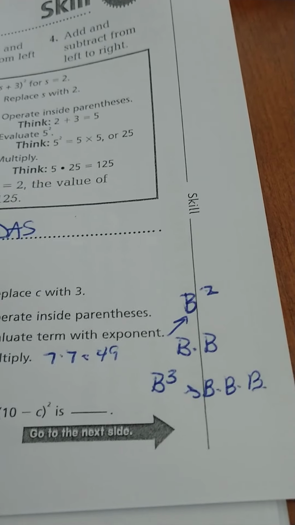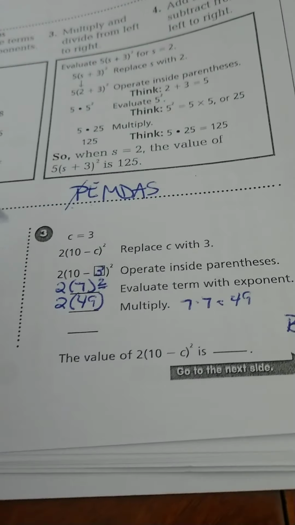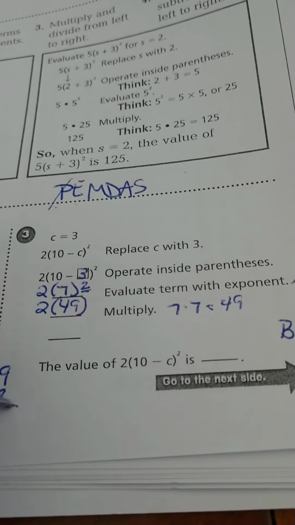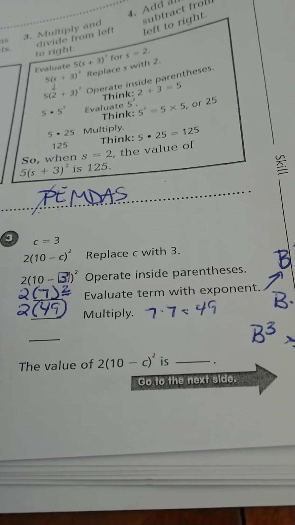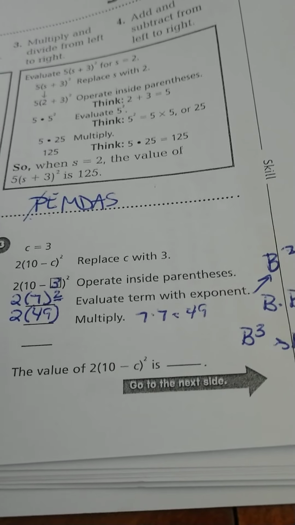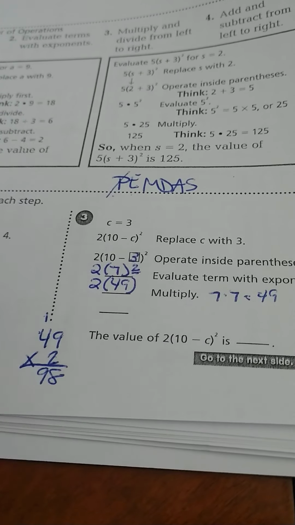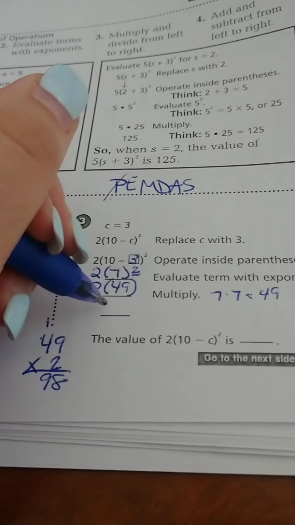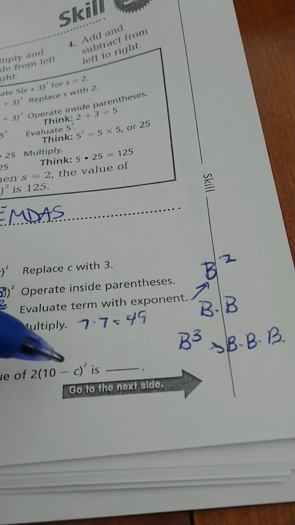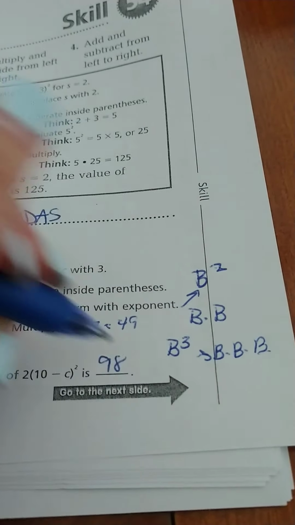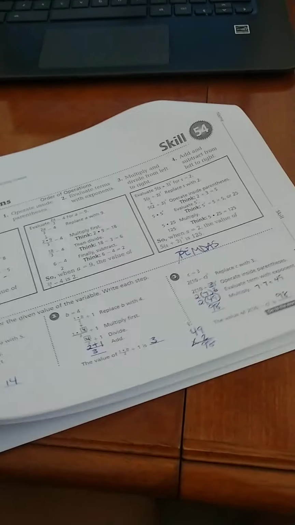So now we have 2 times 49. Okay, and all that's left is multiplication, so we can work it out this way, or if you have a calculator, you can use a calculator. So 9 times 2 is 18, drop the 8, carry the 1. 2 times 4 is 8, plus 1 is 9. So I have 98 as my answer. So the value of 2 times the quantity 10 minus c, squared, is 98. Okay, so that's basically the front.